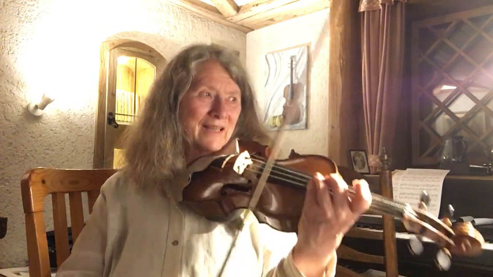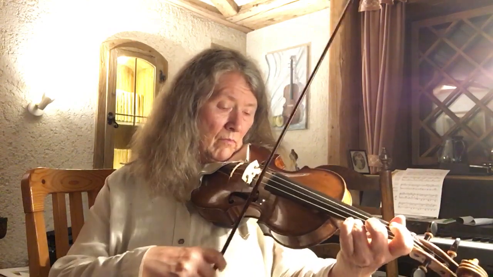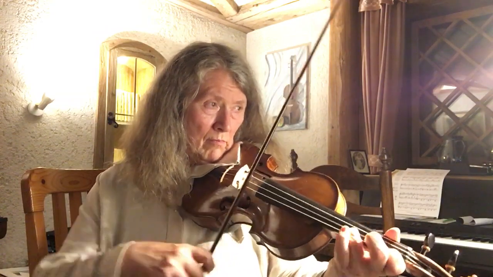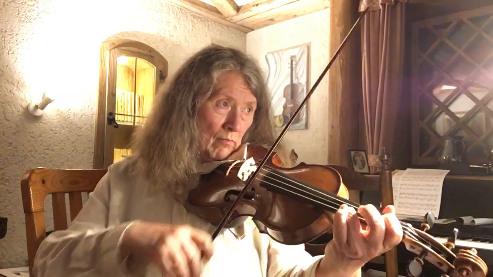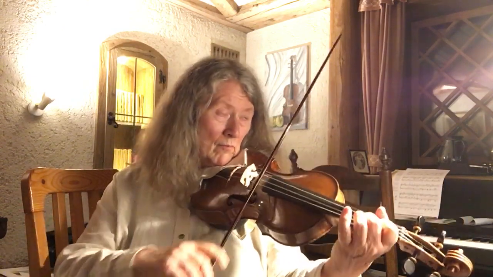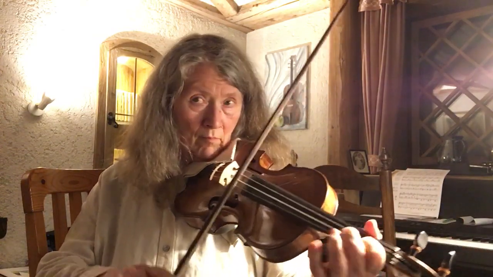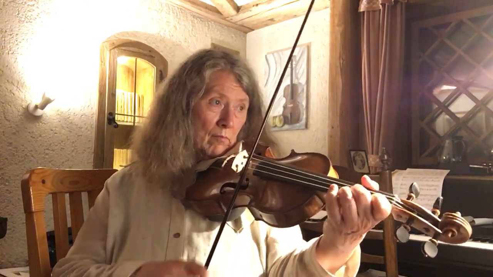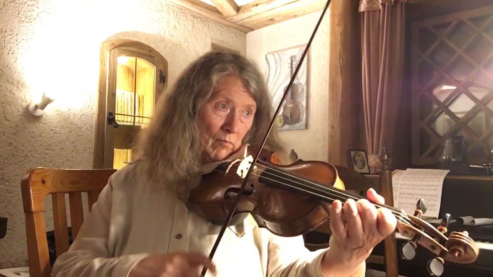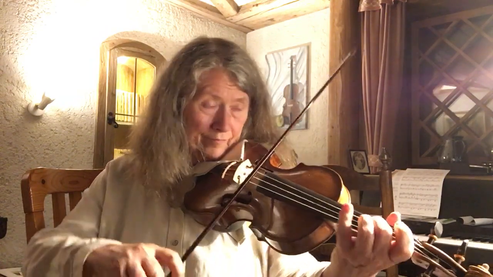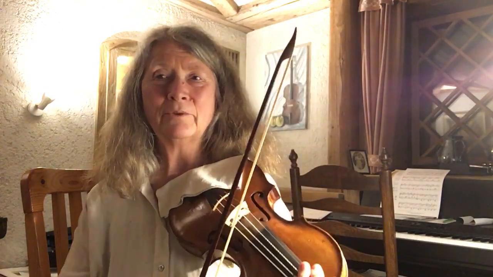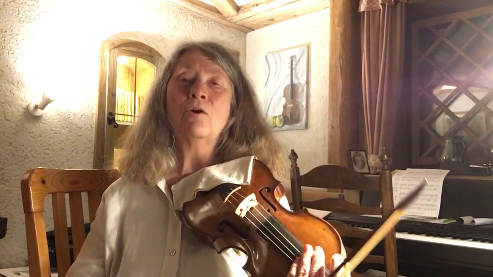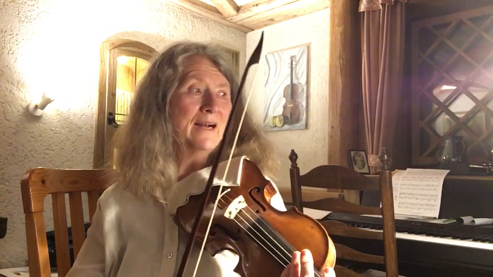And then particularly this eighth note. Yeah, I'm probably still using too much wrist for the small notes, and they don't ring, they sound a little bit dull. And yeah, these eighth notes also.